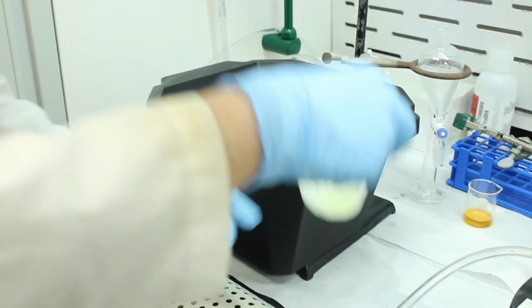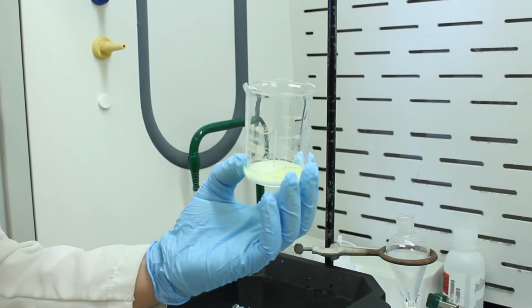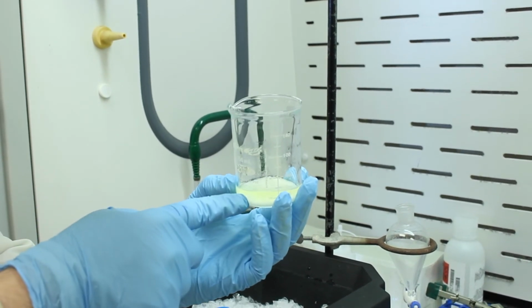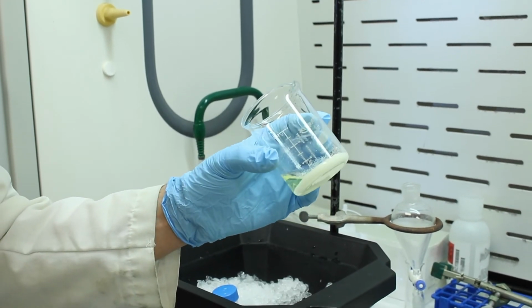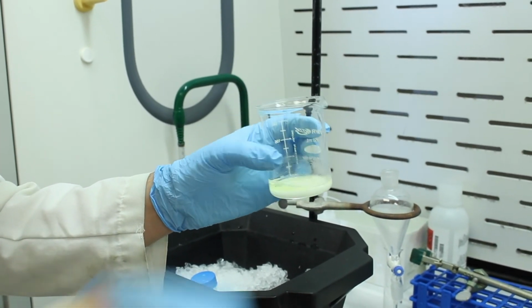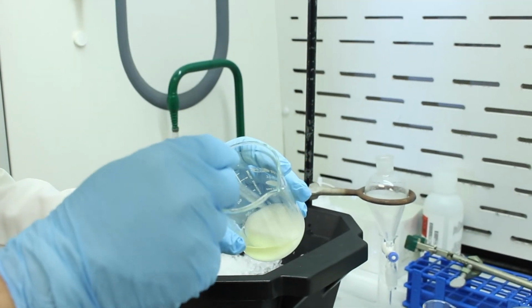Okay, so here we have our mixture. We've removed it from the hot plate. It stopped the boiling. So the residual solvent in here is hexane, and you can see it's yellow, but our product is nice and white. So what we're going to do now is, I guess the first thing I'll do is try to break up this solid just to make sure it's suspended.